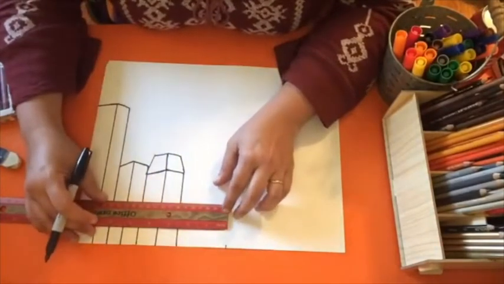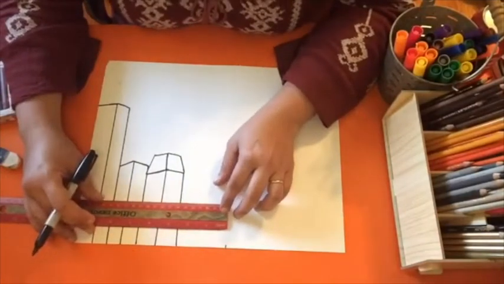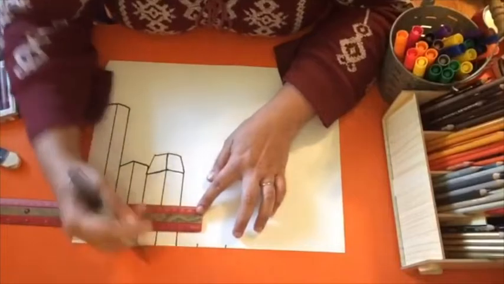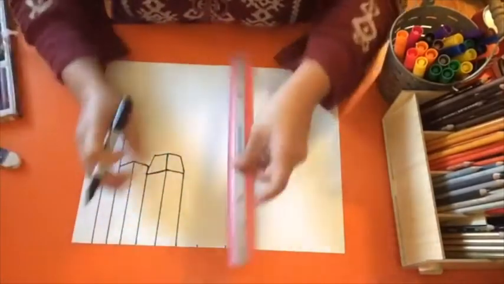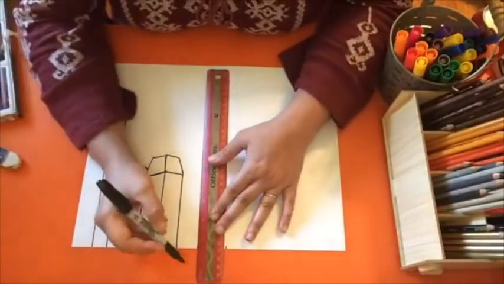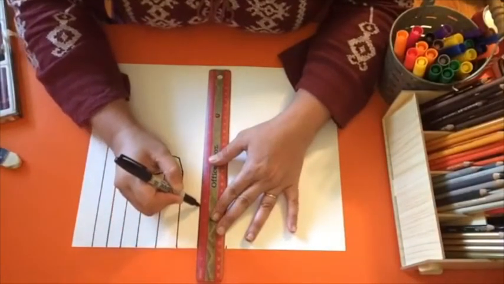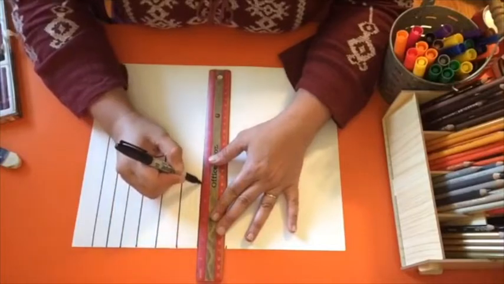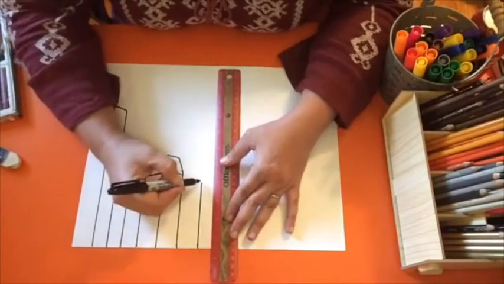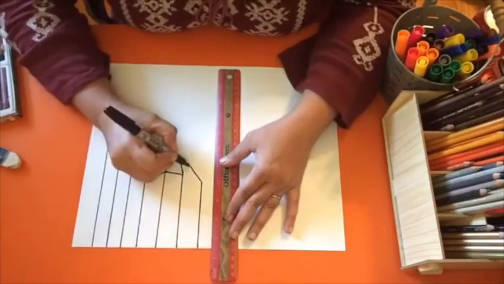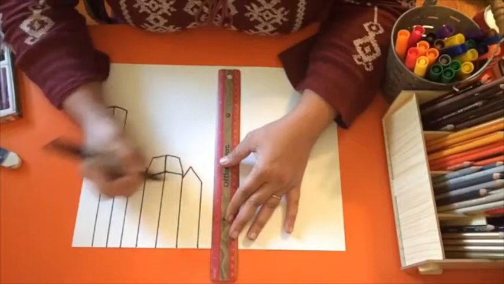But the first part of the building is going to be like half the size. So we're going to come over here about halfway, and I'm going to come straight up, but we're going to stop about here, and then I'm going to make a triangular top, and this one hits that building right there.